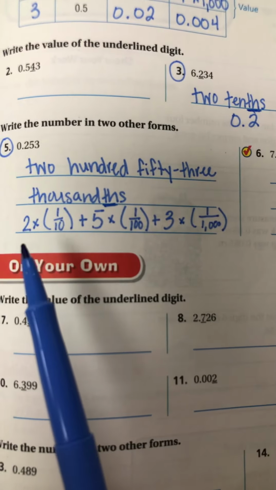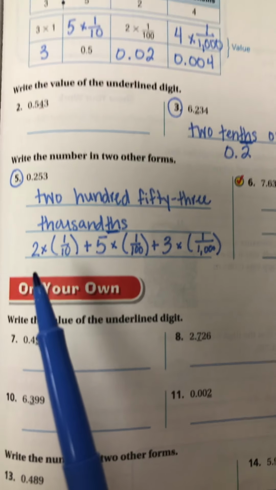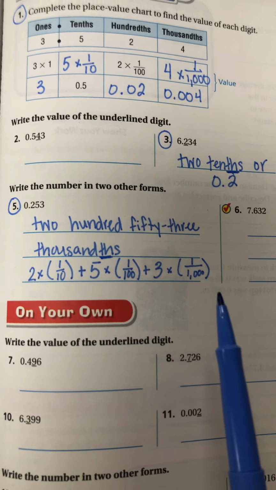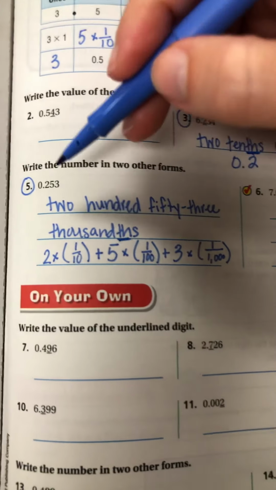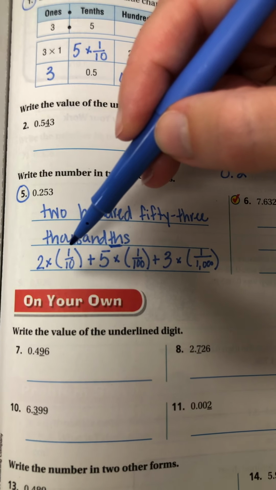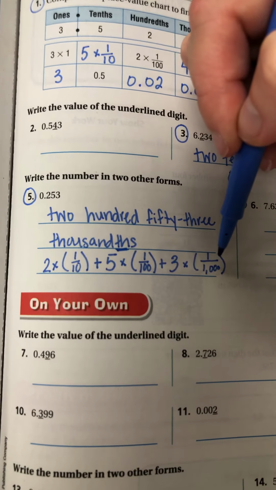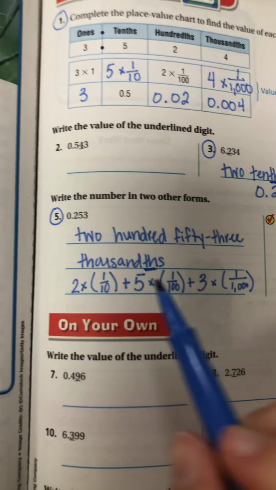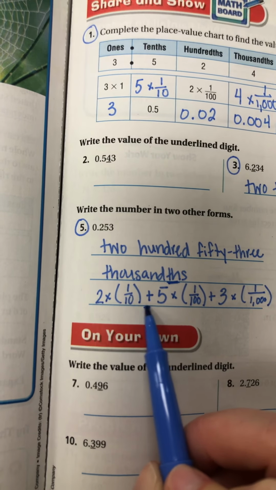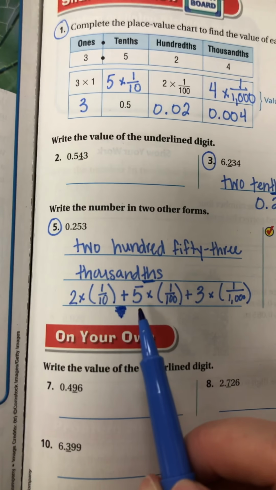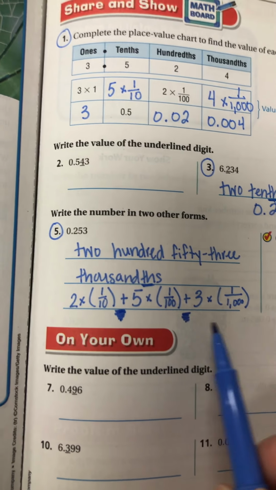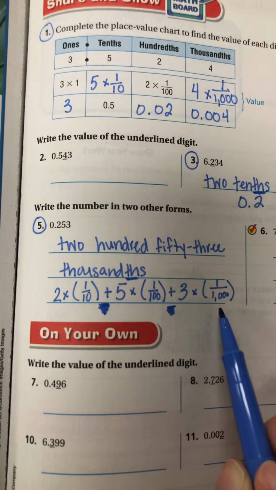And then I broke this down, just like we did up here in number 1, into expanded form. Okay, you just take each of the digits and you multiply them by their place value. So tenths, hundredths, thousandths. Okay, notice that when you do the number, it's 2 times 1/10, but then you have to add that to the next one. 5 times 1/100th, add that to the next digit, 3 times 1/1000th.